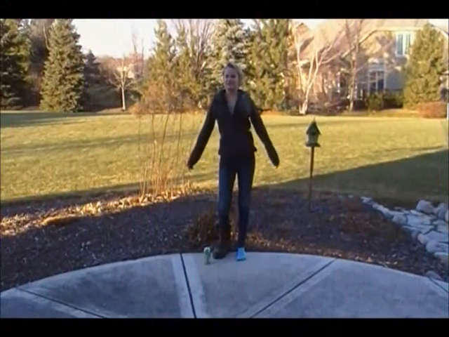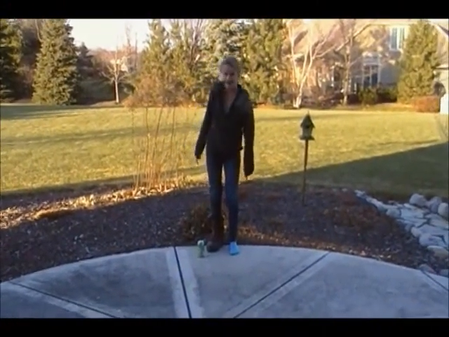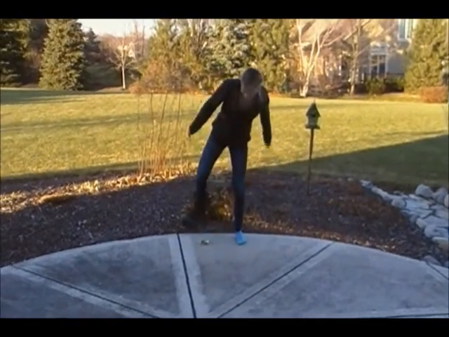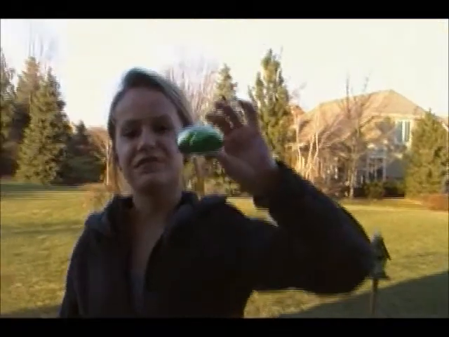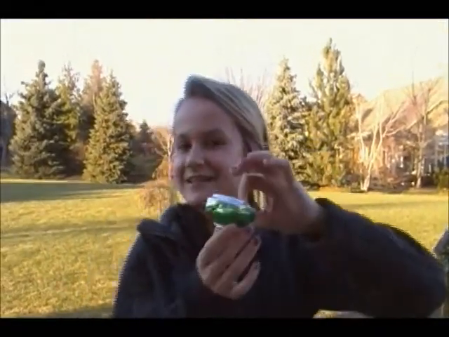An example of a physical change is crushing a can. It is a physical change because it is now flat and it is no longer a cylinder, so it just changed its shape. Melting ice cubes is an example of a physical change.